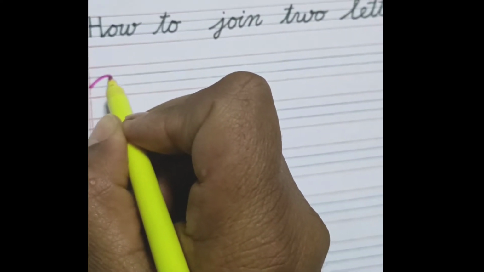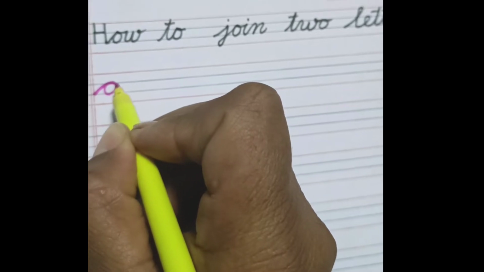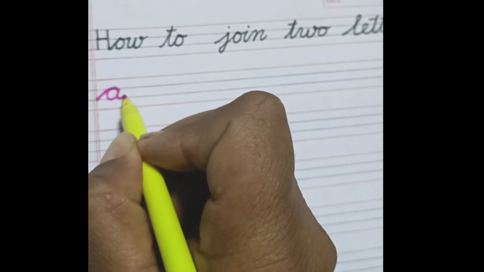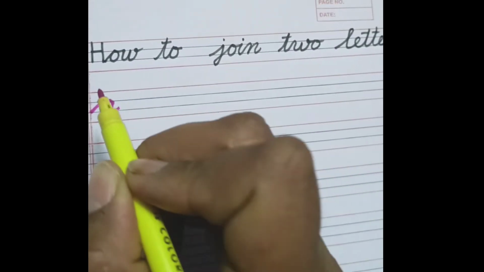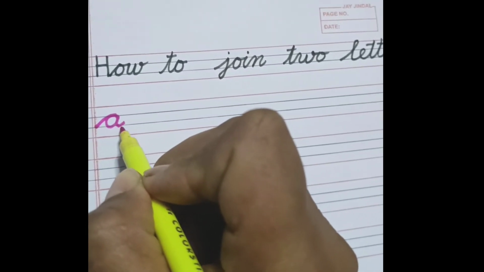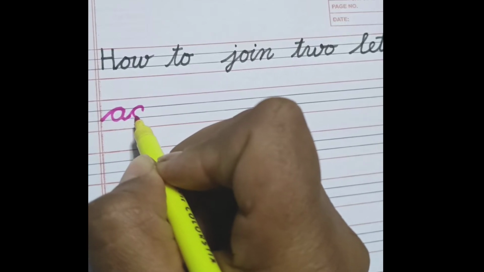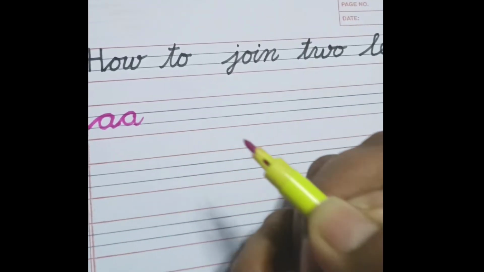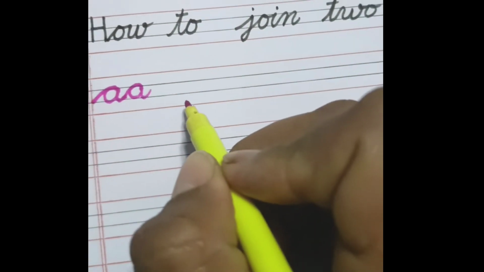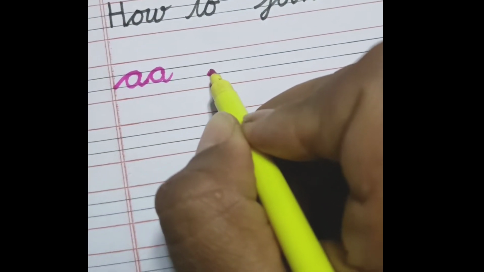Loop, write A, loop. Don't leave your hand now. Write continuously. Start from here and join another A like this. A with A. Okay?